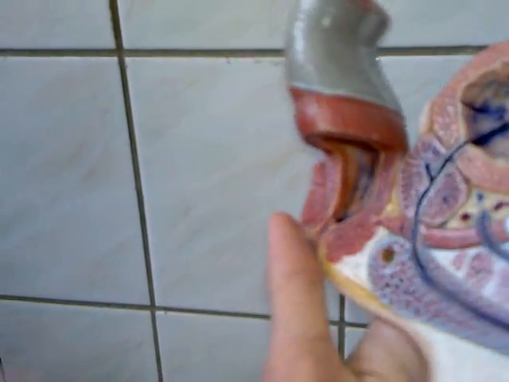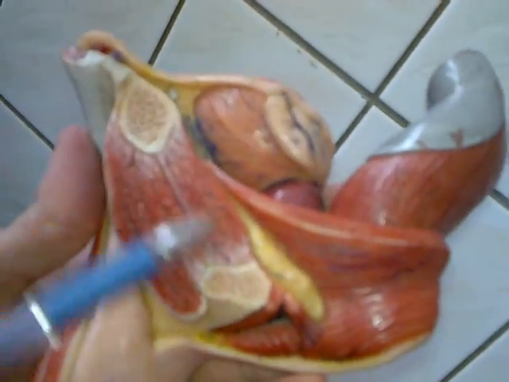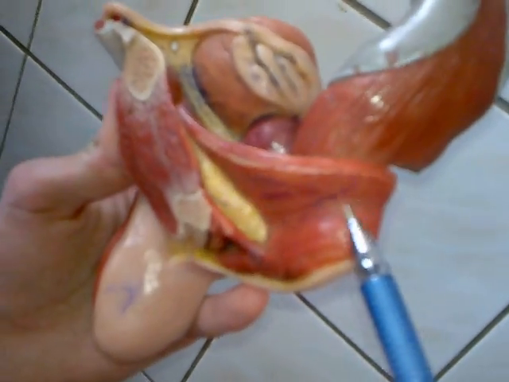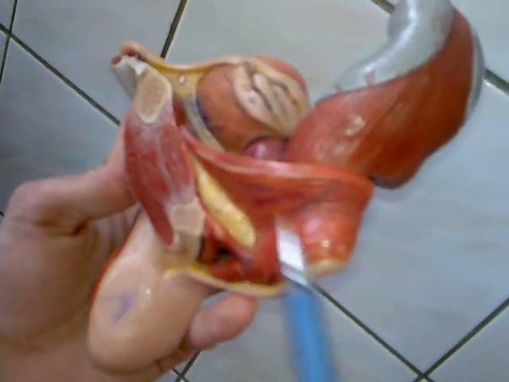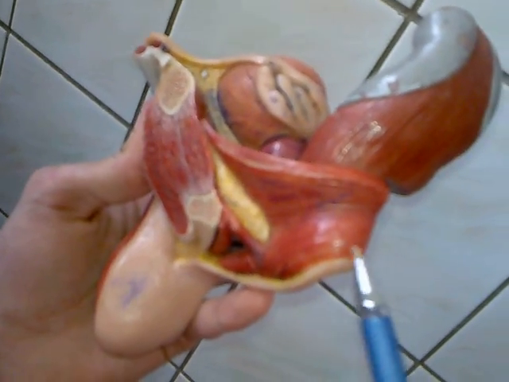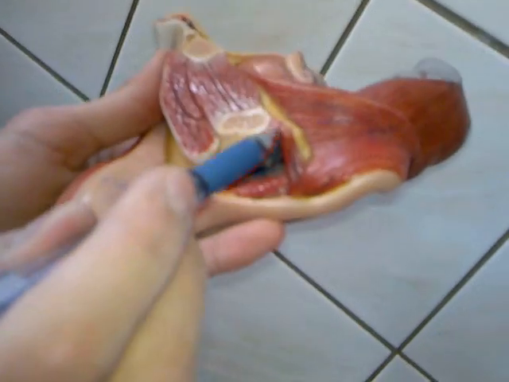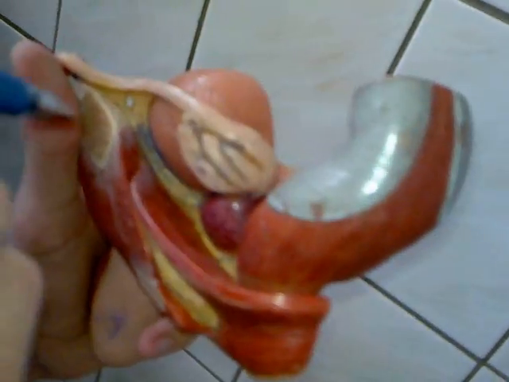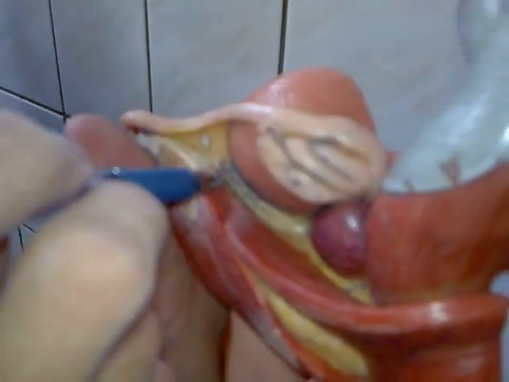Let's not go into the detail of this, I'm not sure about it. But the muscles, there's also, this is the obturator internus here. And this is the levator ani muscle. Of course, we can say this is the puborectalis part because it's surrounding the rectum. And this is the pubococcygeus and ileococcygeus, yes, ileococcygeus. And coccygeus muscle. And this fat around here is the retropubic fat pad.